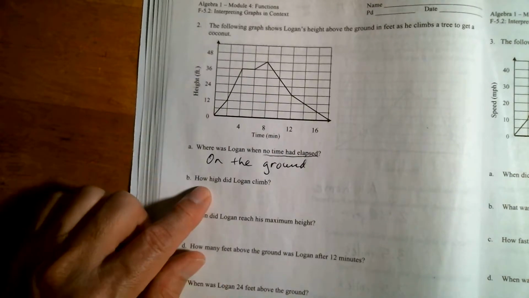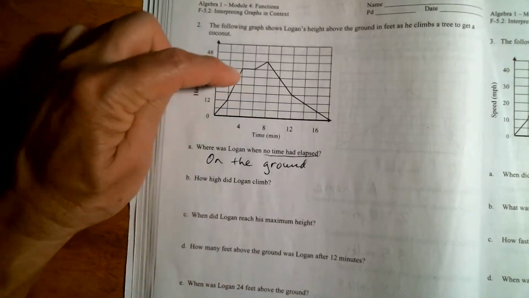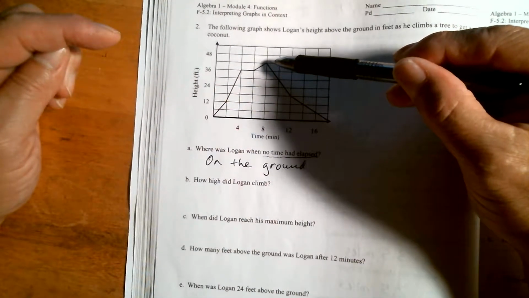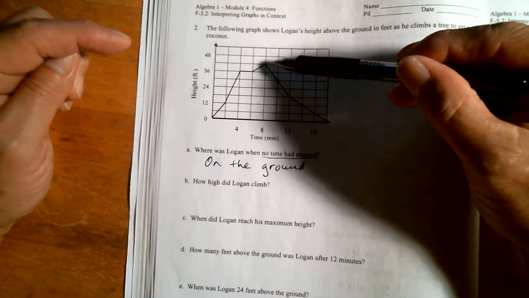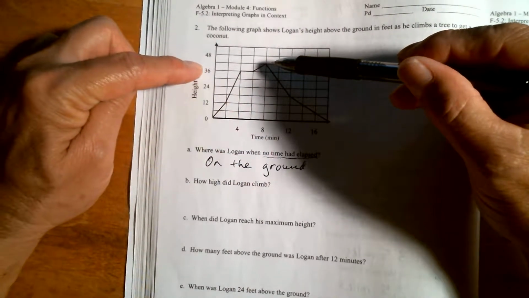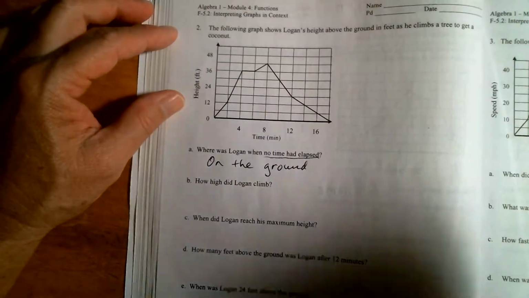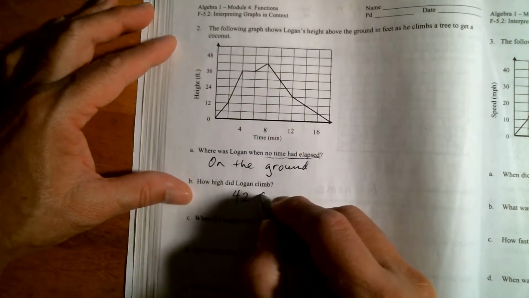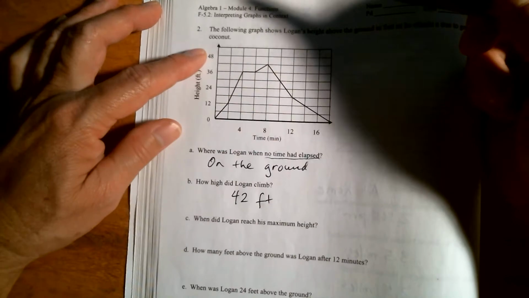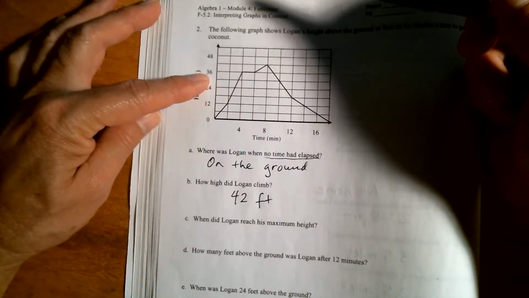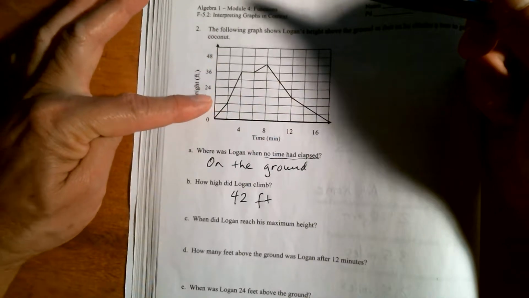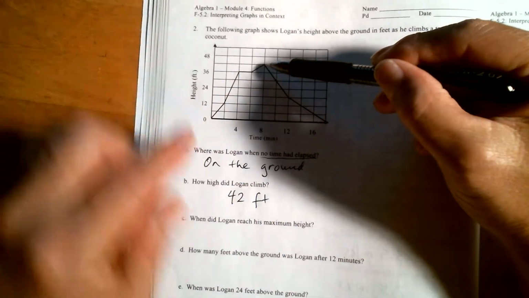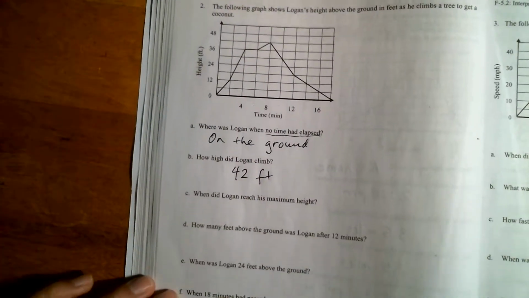Number B. How high did Logan climb? Wow, look. Can you believe that? He climbed what? 42 feet? 36. Yeah, 42 feet. This is 36. This is 48. The difference between that is 12. It goes up 12 in increments of 12. So halfway of 12 is 6. 6 plus 36 is 42. Okay. All right.